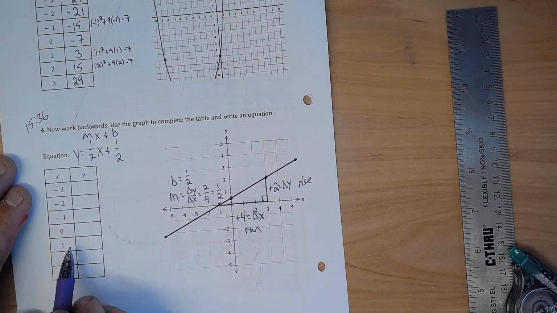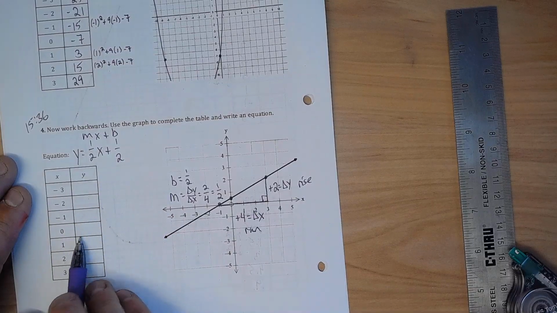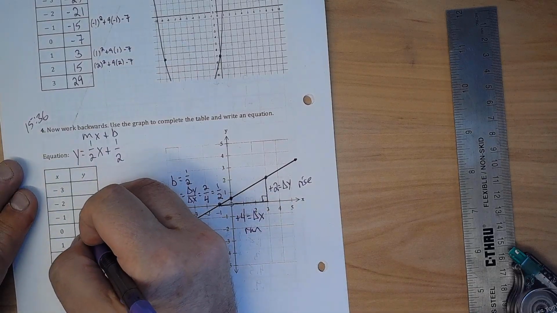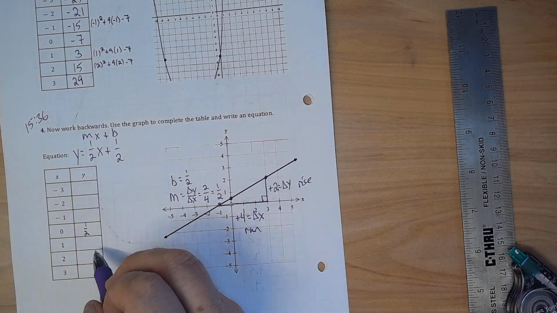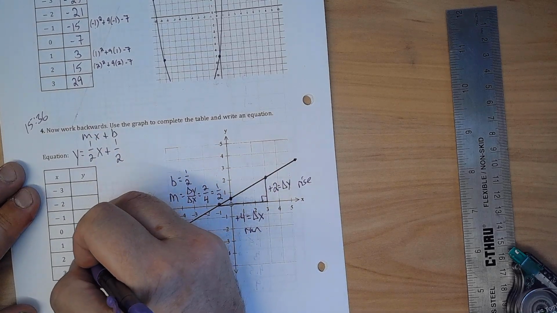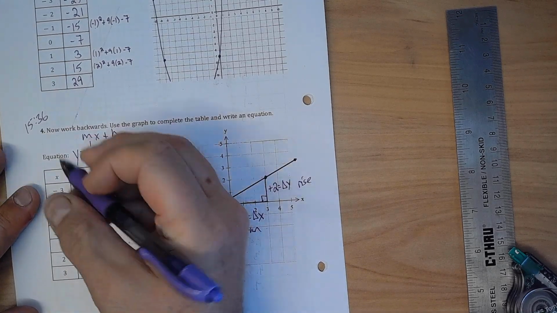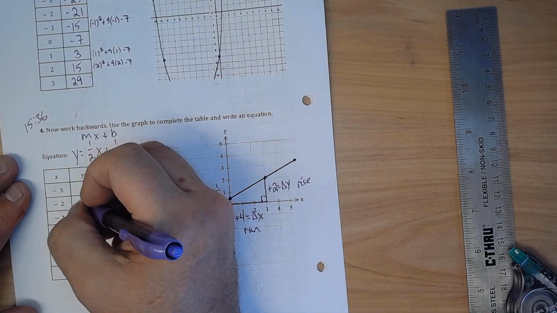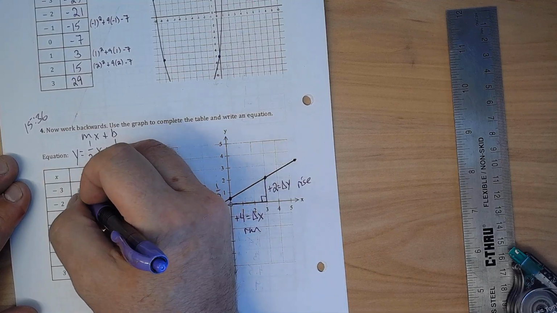So now we can use that equation to plug in some values. We know we started at 1/2, and we are going up by 1/2, so that's going to be 1, 3/2, 2, and going down, that's going to be 0, -1/2, -1.